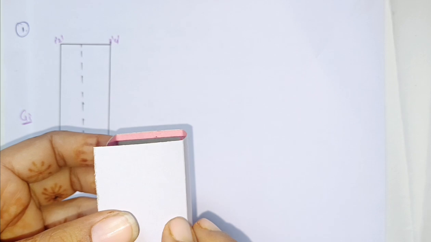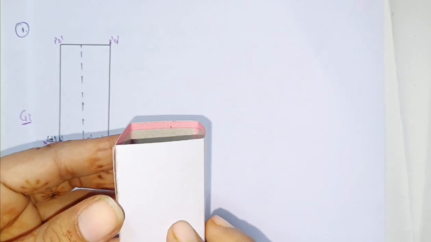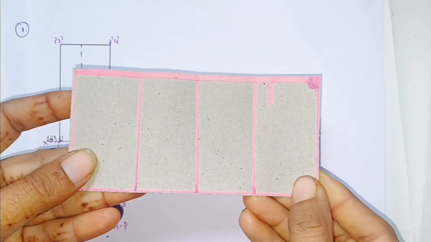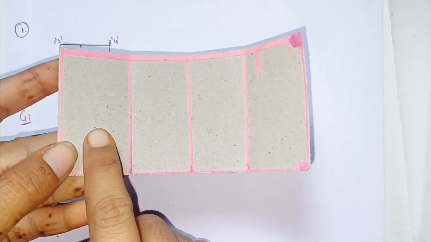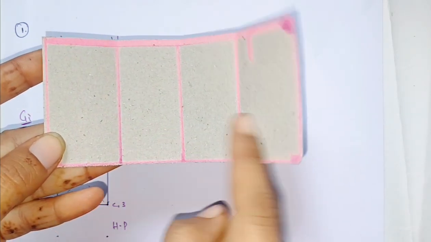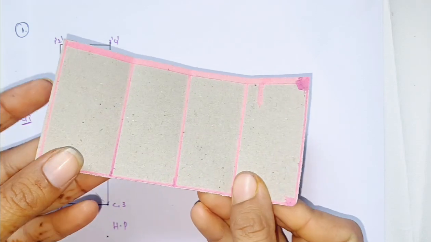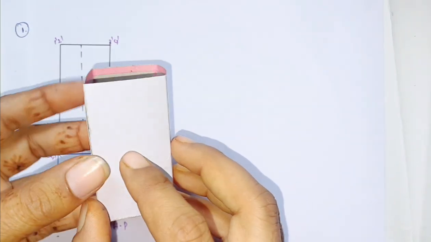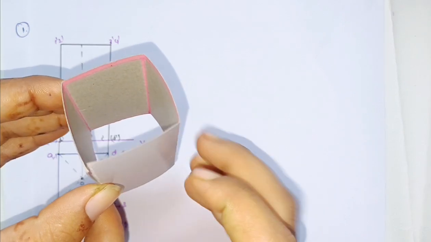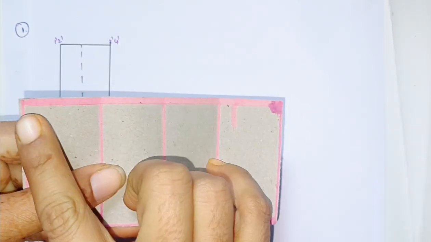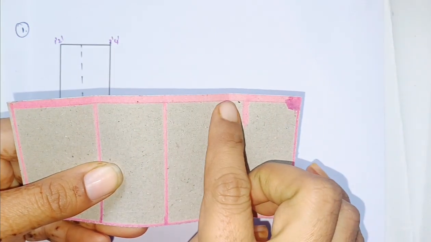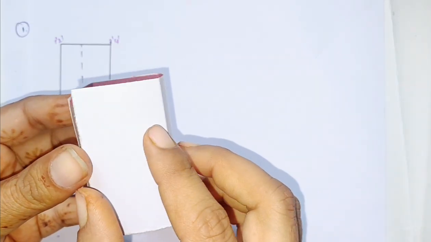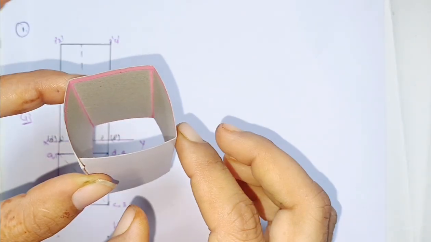This is the square, meaning 1 2 3 4, four sides. So you have to develop it, which means you have to cut along the height on any side, then develop the square, and you get four boxes. So you have to close these four surfaces, then you get a square. So mention this A, B, C, D, again A. You join from A to A, then you get a square.